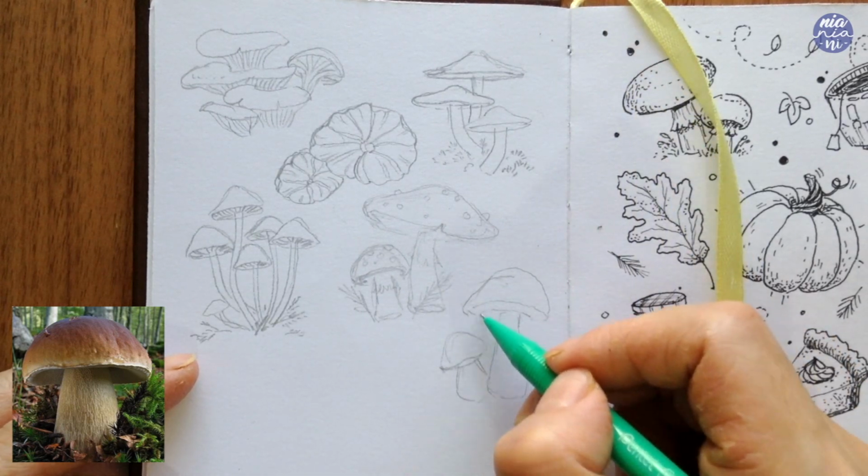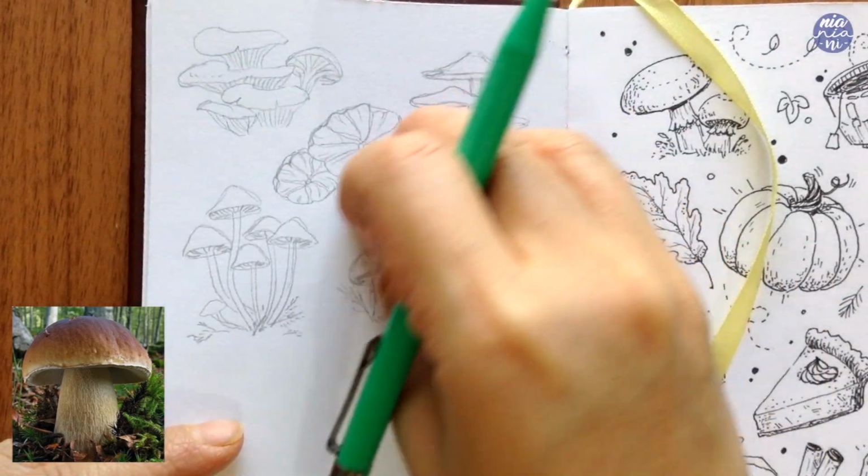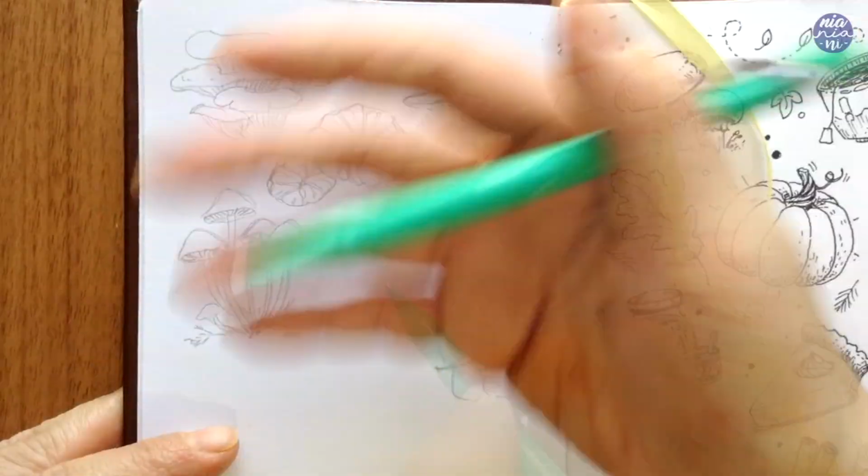And I just realized after I outlined this that mine looked a little bit too thin, so you can try to make yours rounder at the bottom so it's clear that you're drawing out porcini mushrooms.